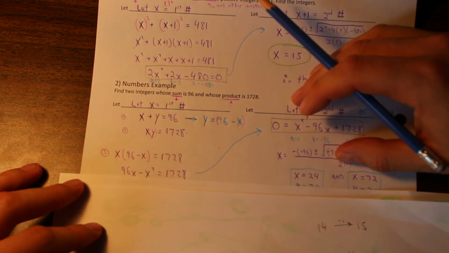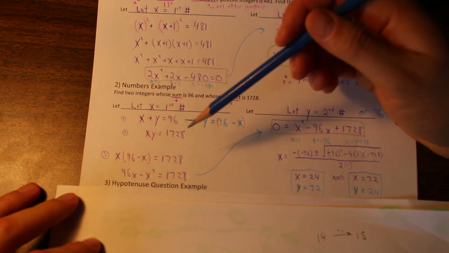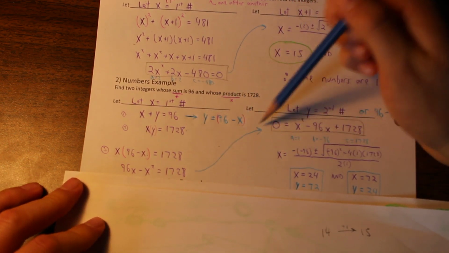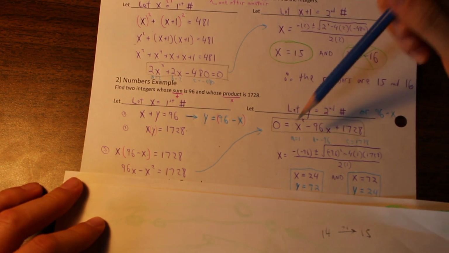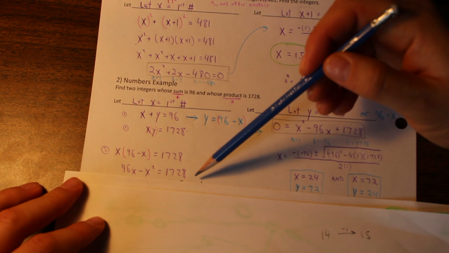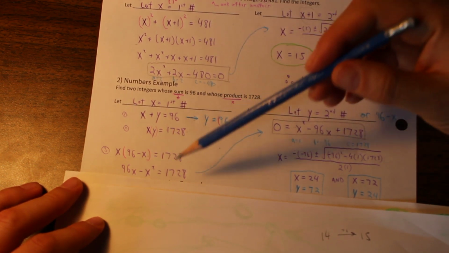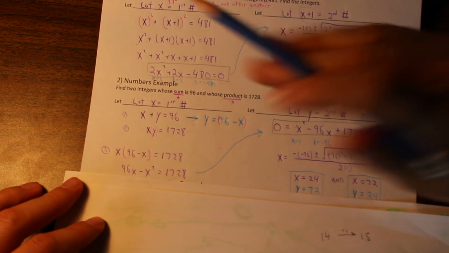Okay, so let's put this in standard form. I'm going to distribute that. Follow the arrow. And move everything to one side of the equation. I chose to move everything to the right side of the equation, so that negative x became a positive x. But I could have just as easily moved everything to the left side and had a negative x. It doesn't matter.